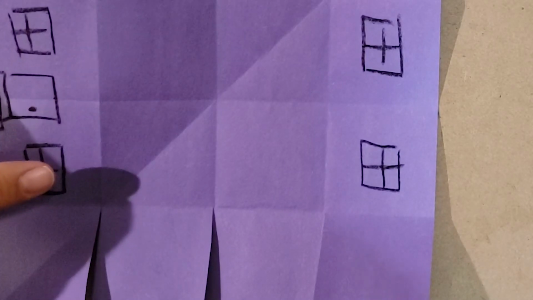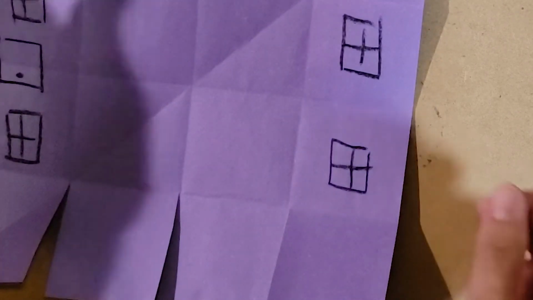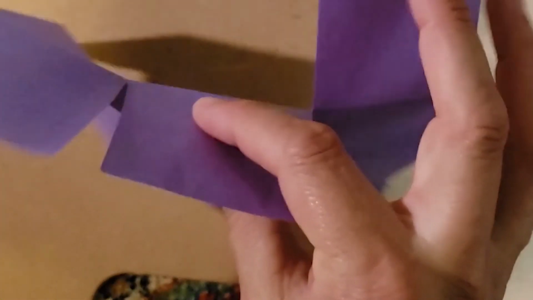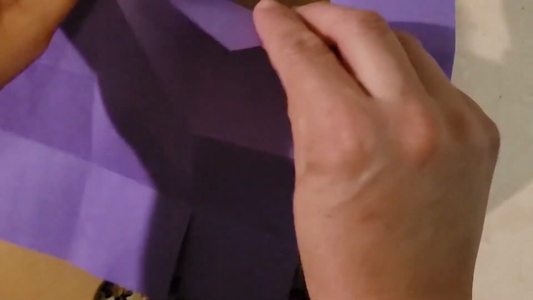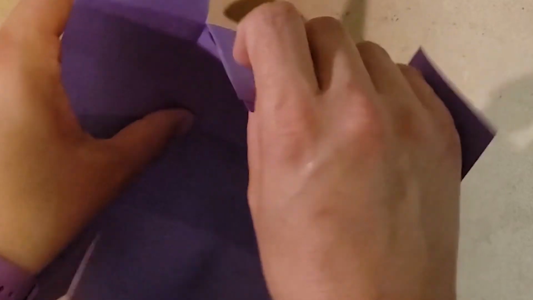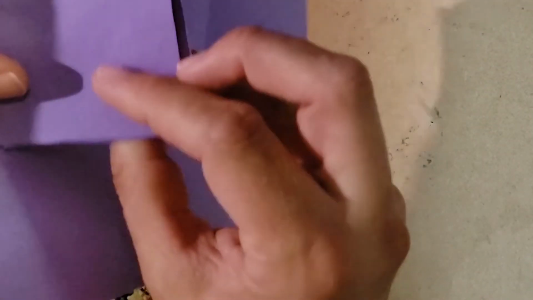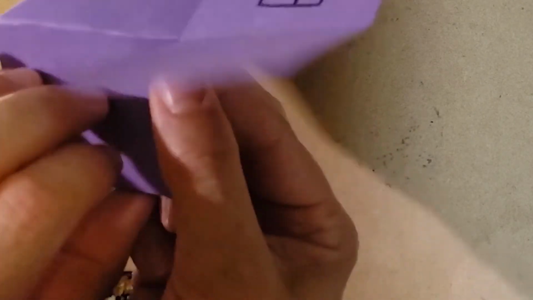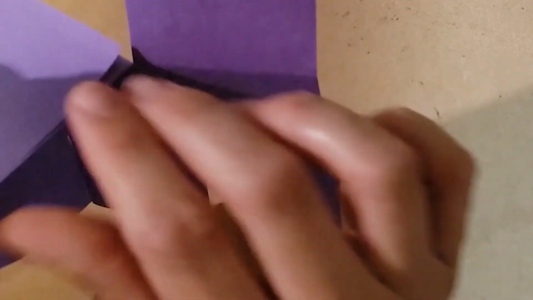So now it's time to start assembling my house. I'm going to pick up the house, and I need to connect the two middle flaps. We need to cross them over. The squares are going to entirely overlap, and I want to glue or tape those together.